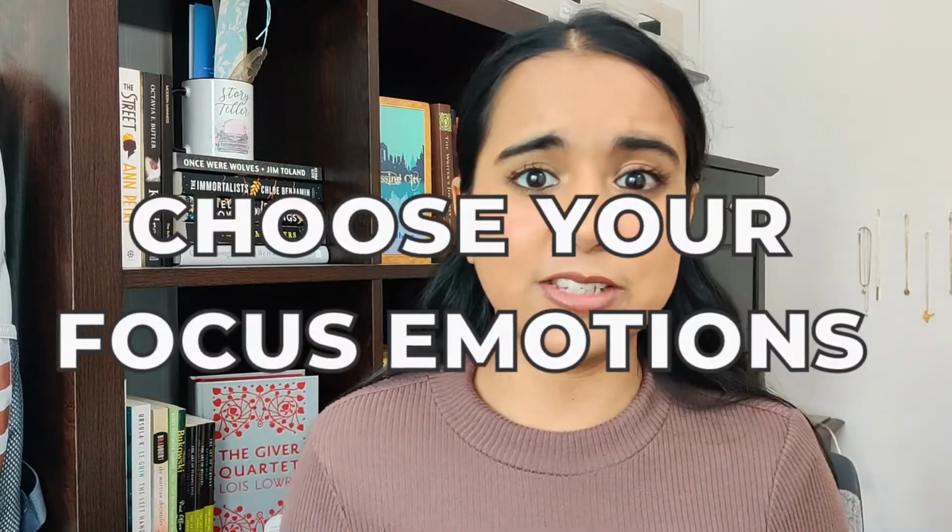Step 4. Choose your focus emotions. Most newbie writers tend to make this mistake of focusing too much on how their characters are feeling through a specific scene. What's more important is how you would like your readers to be feeling when they're reading a specific scene.